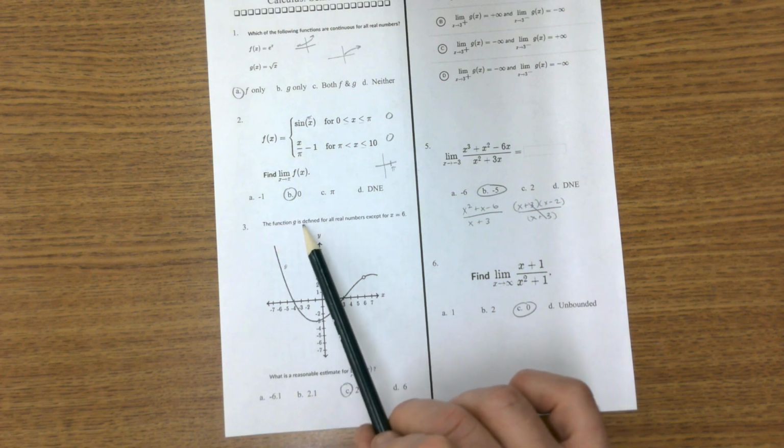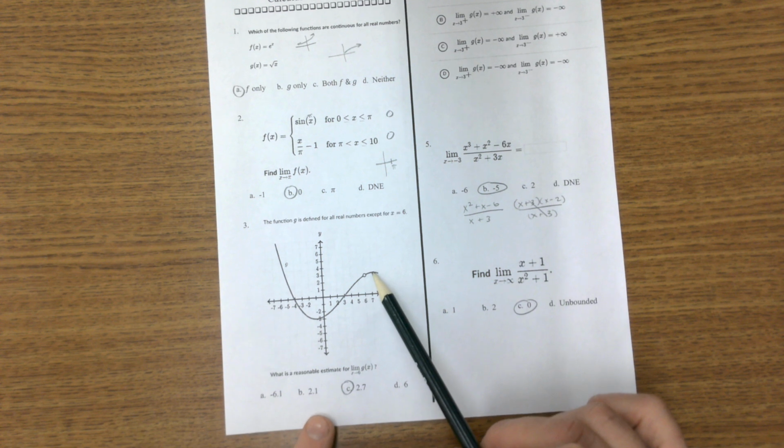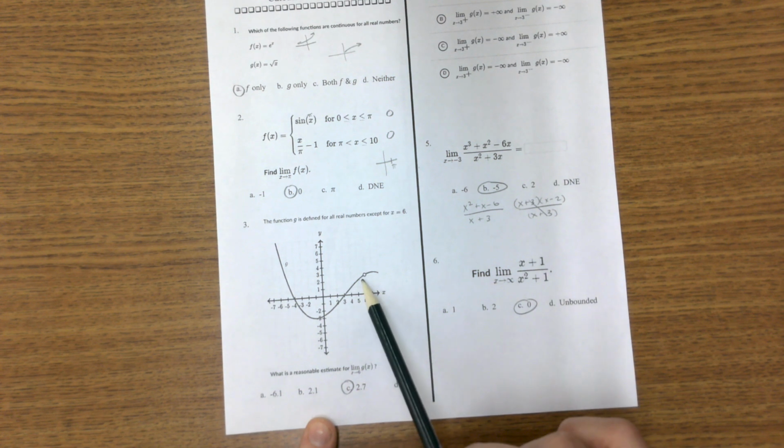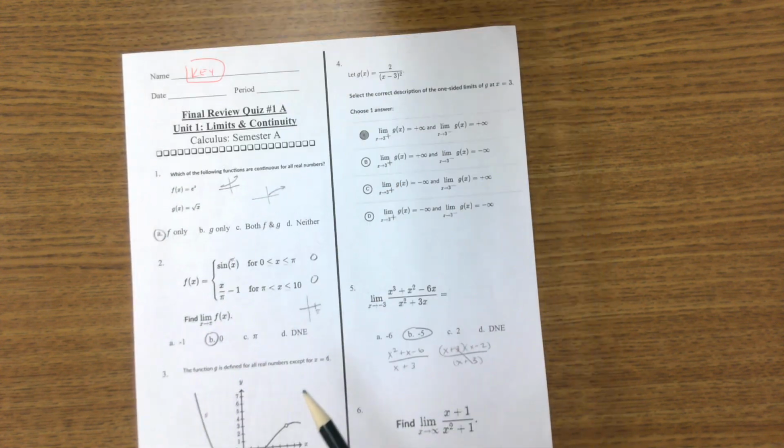Number 3, the function right here is defined for everything but 6. What's the limit? Well, both sides of this, left and right, are going to about 2.7. Up here, they're going to 0. Here, they're going to 2.7.